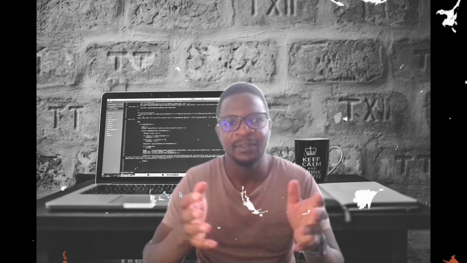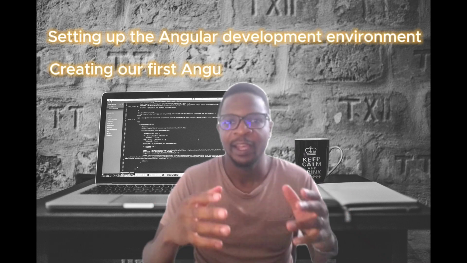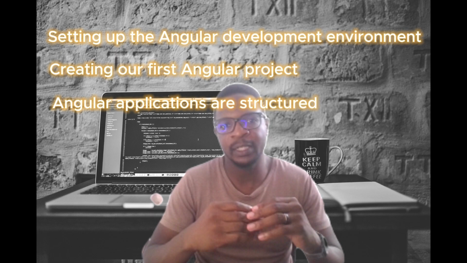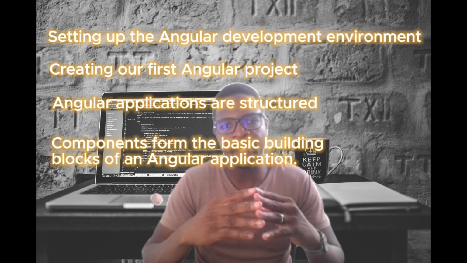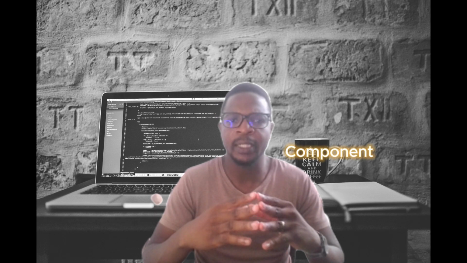Well, last time we focused on setting up your Angular development environment and creating our first Angular project. We also looked at how your Angular application is structured and how components form the basic building block of any Angular application. Now that we have got a working project and also an understanding of what a component is, the next big question becomes, how does a component communicate with the UI, or the user interface?